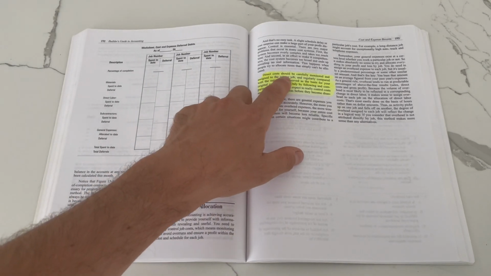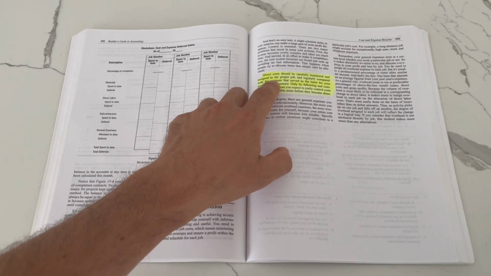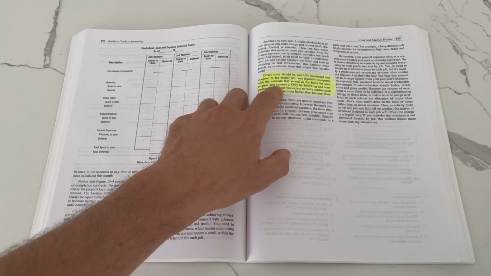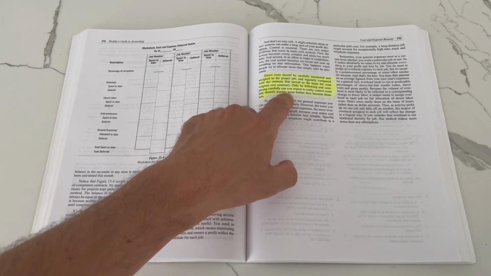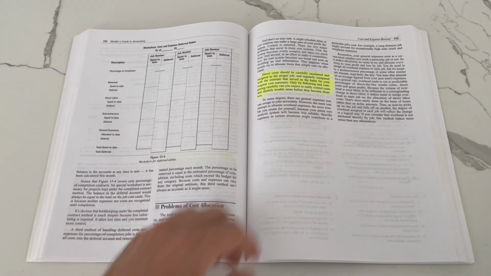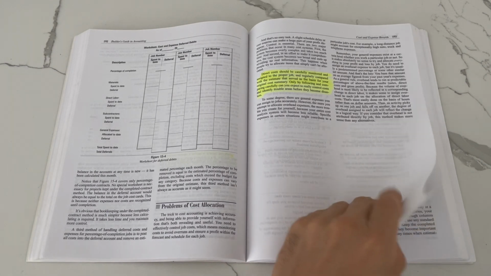Next, we're on page 193. Direct costs should be carefully monitored and assigned to the proper job and regularly compared with the estimate that served as a basis for your original cost. Only by following and comparing carefully can you expect to really control costs and identify trouble areas before they become disasters. I think an important paragraph. Definitely pay attention to that.